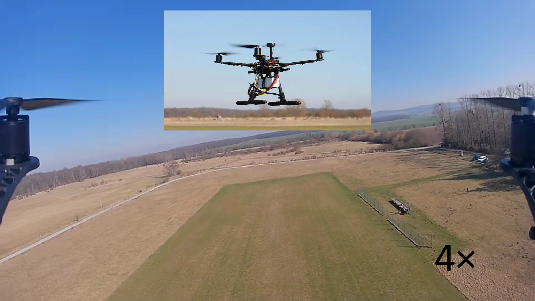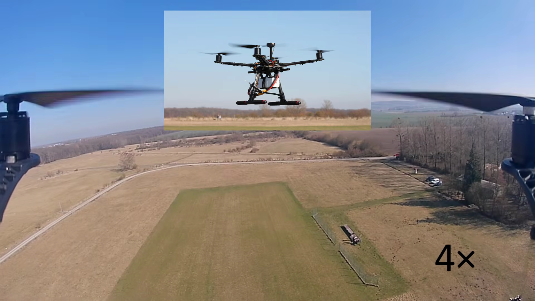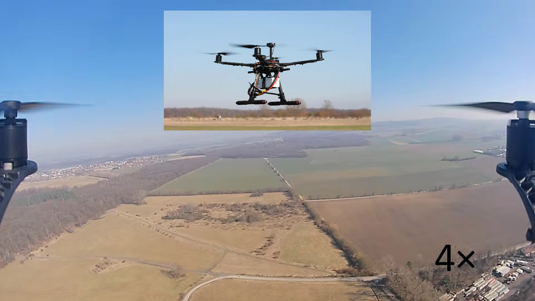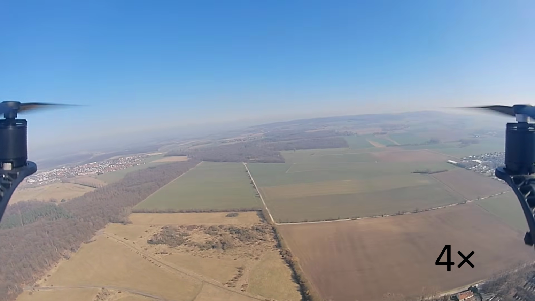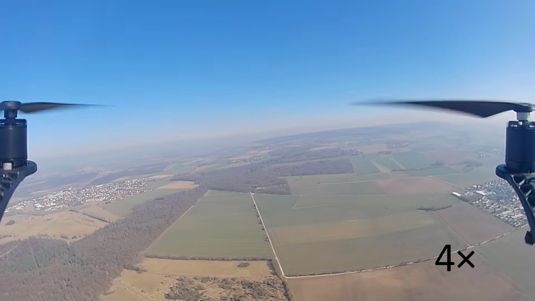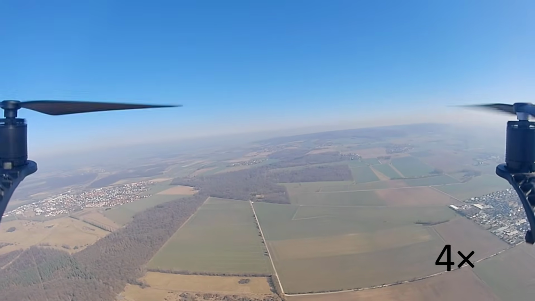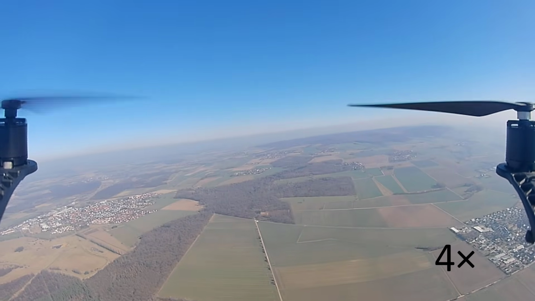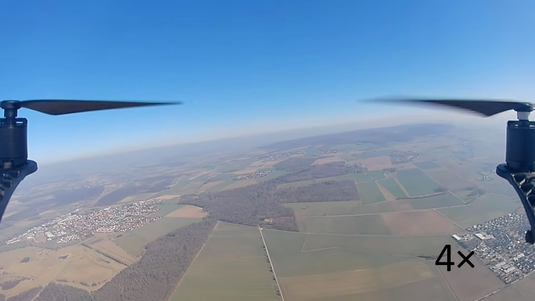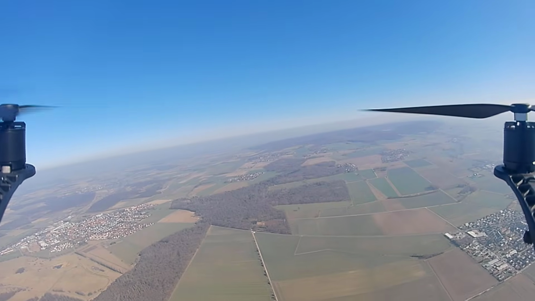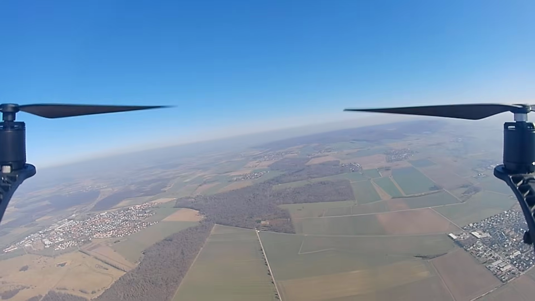For testing, we used a Holybro S500 quadcopter. It weighs 1.5 kilograms and has 10-inch propellers. To ascend, we used the loiter flight mode, in which the pilot controls the speed using the control sticks. The dive mode is activated via a switch and then runs completely automatically.